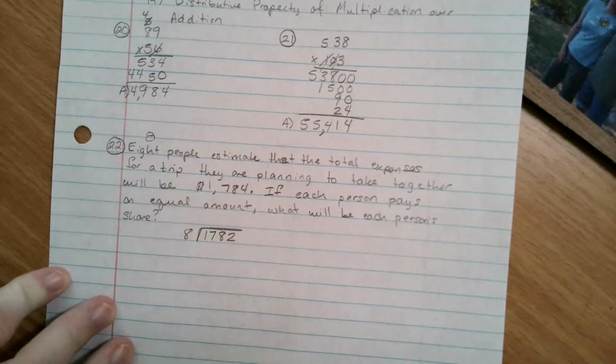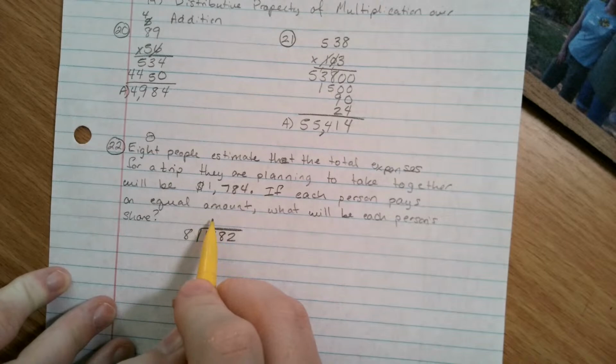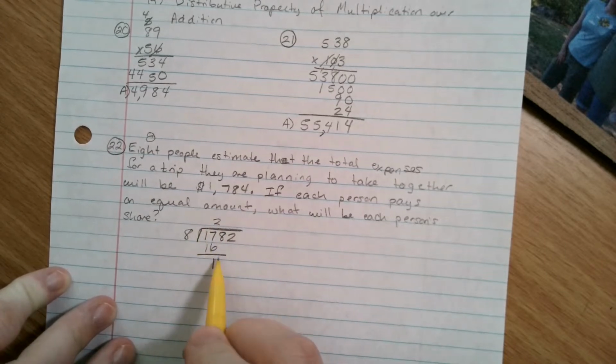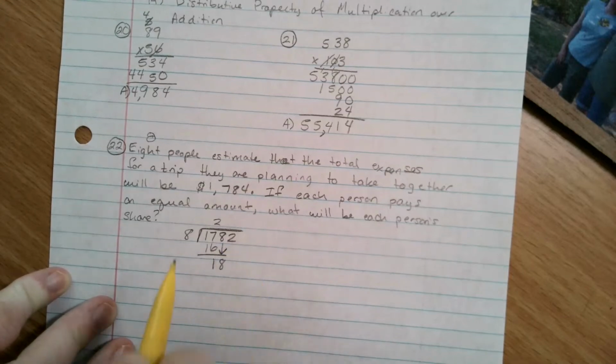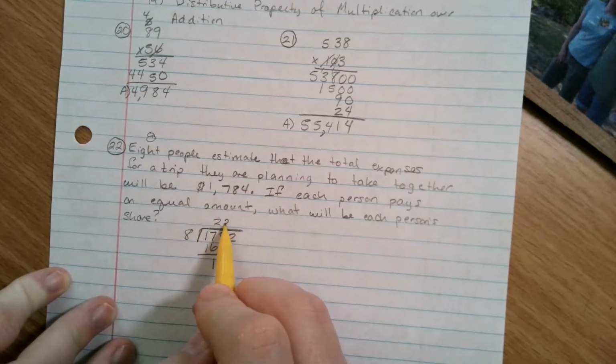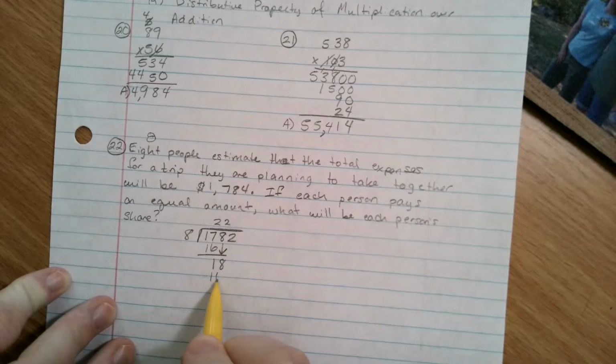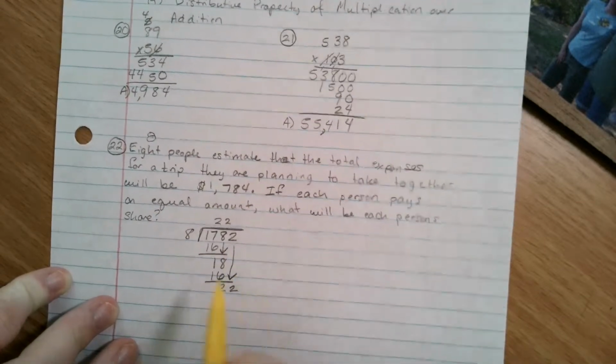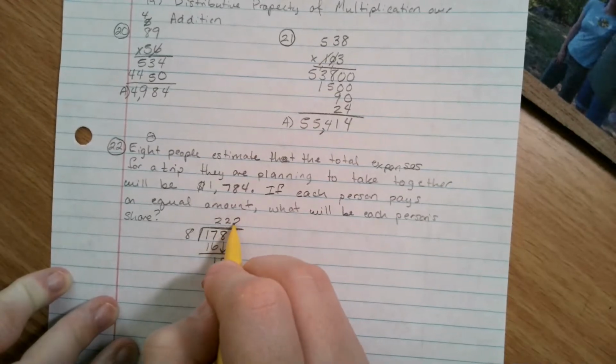So 8, using long division from left to right. 8 can fit into 17 twice, because 2 times 8 is 16. 17 minus 16 is 1. Drop the 8. 8 can fit into 18 again twice. That is 16, dropping a 2. And 8 can fit into 22 again 2 times.